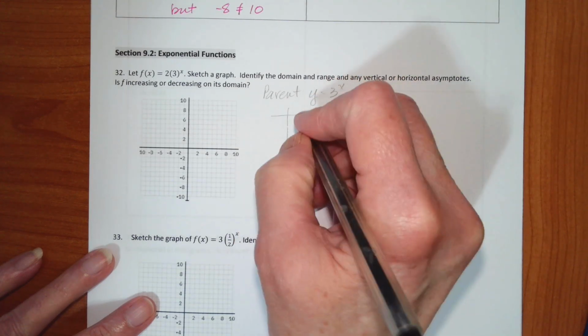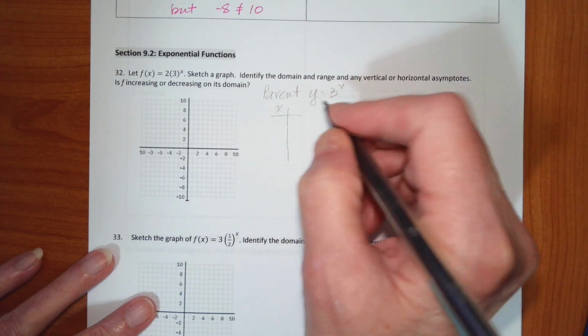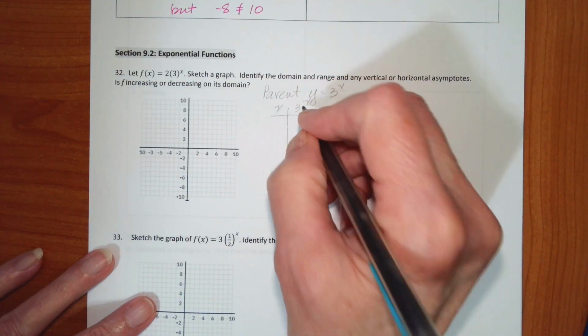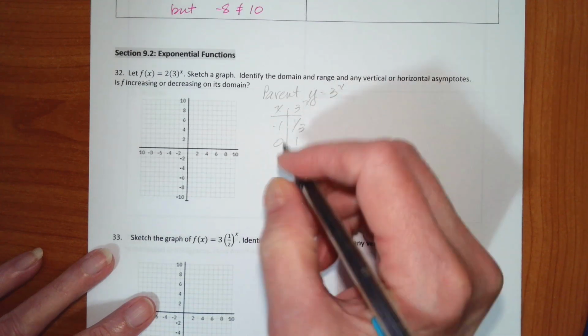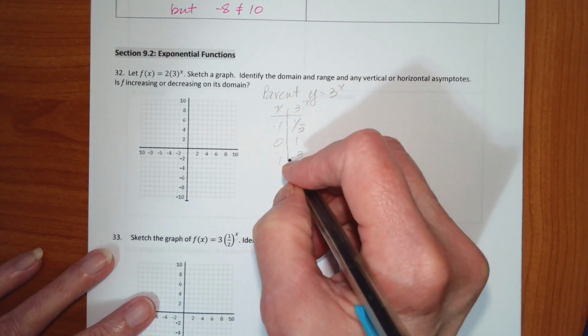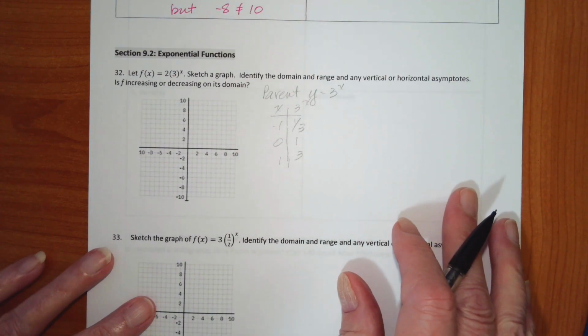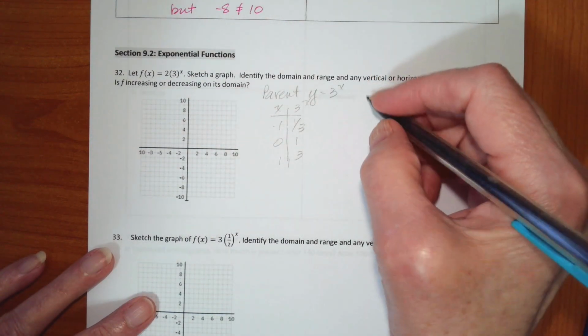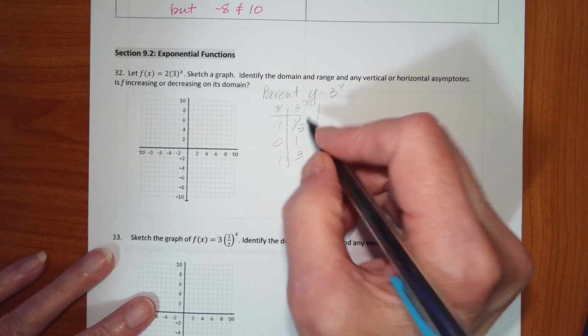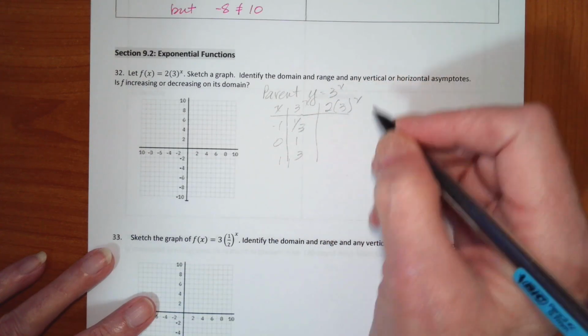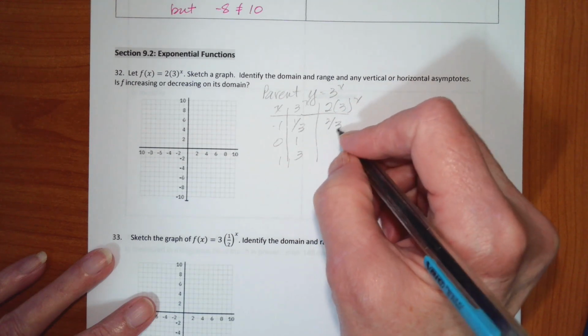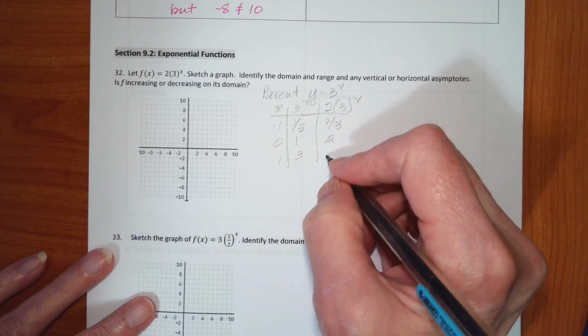So the table for the parent: -1 is 1/3, 0 is 1, 1 is 3. And those are the only points that you need. Well, now I can expand this and add the table on here that it is 2 times 3 to the x. So that becomes 2/3, 2, and 6.